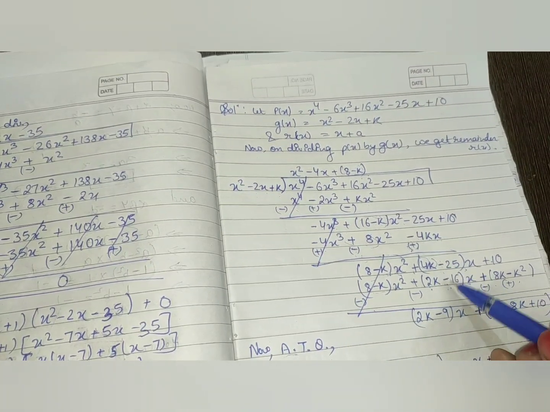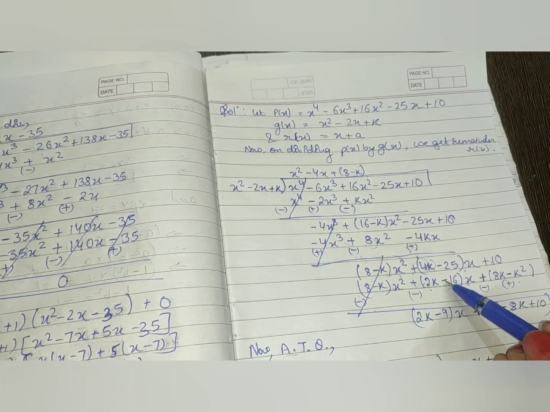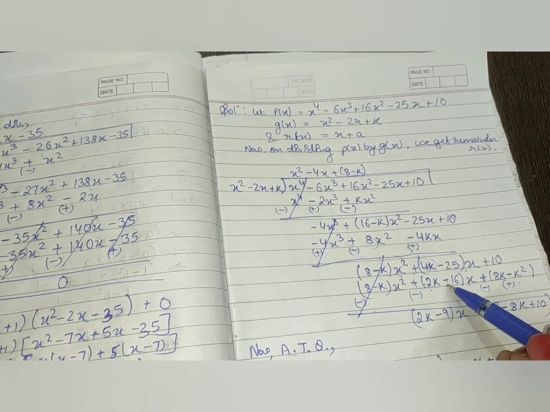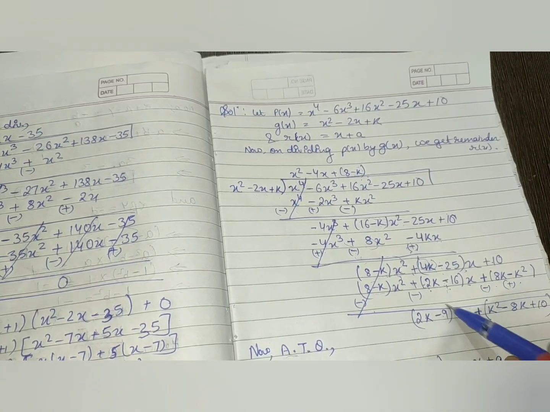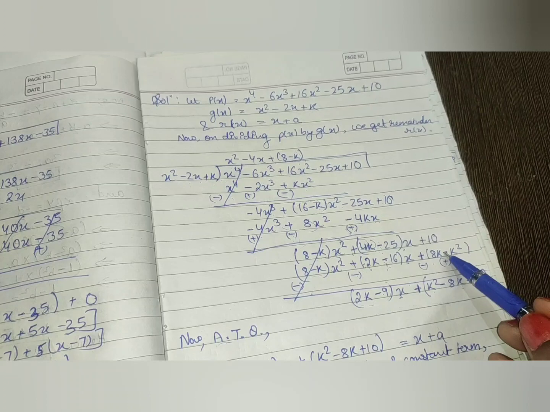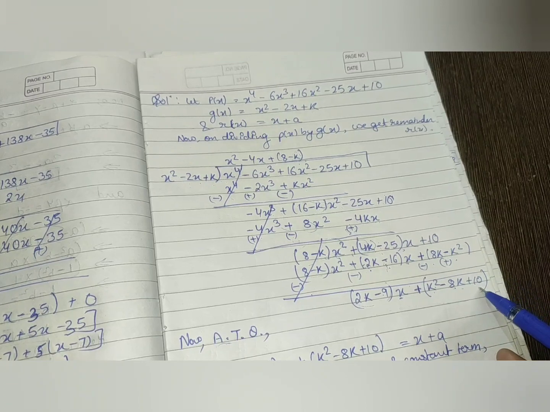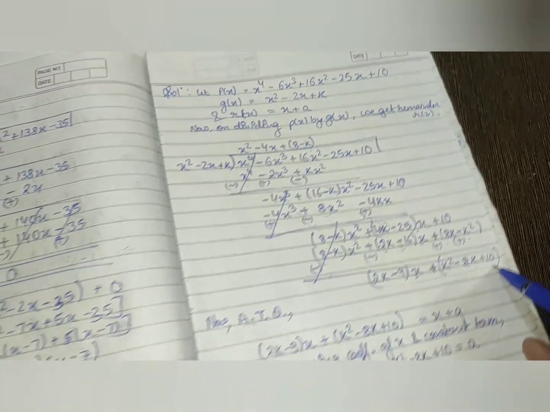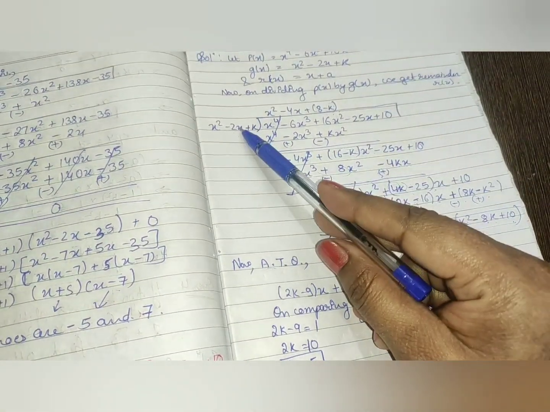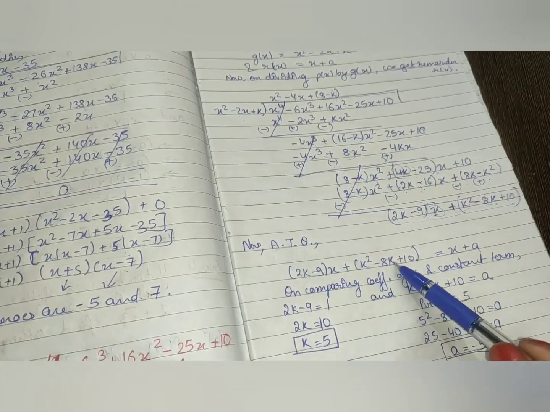See, now when you are subtracting this, the sign will change. This positive becomes negative, negative becomes positive, right? So 4k minus 2k is 2k, minus 25, and this becomes plus 16. You will get (2k minus 9) x. And here you can observe this also. This minus becomes plus, meaning k^2, this becomes minus, meaning minus 8k, and this 10 as it is, plus 10. Now I cannot solve it further because the degree of this remainder is less than the degree of g(x), meaning this is the remainder.